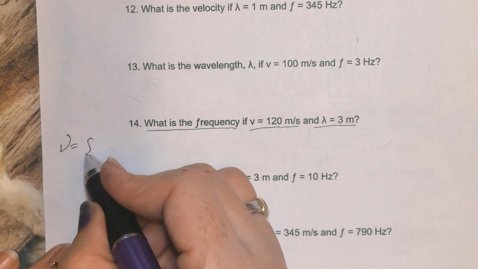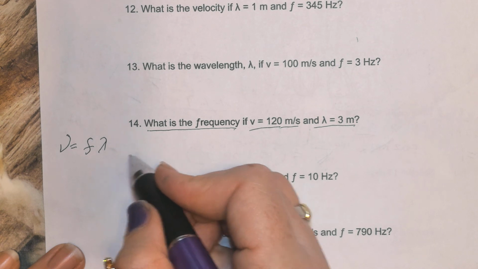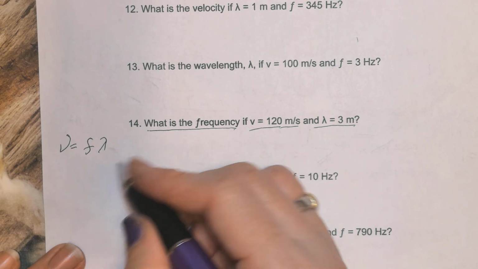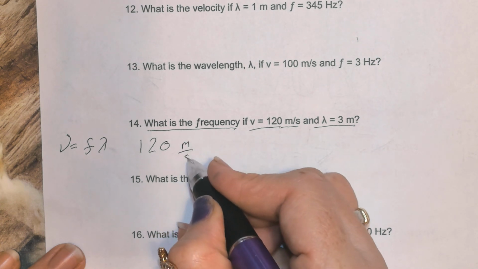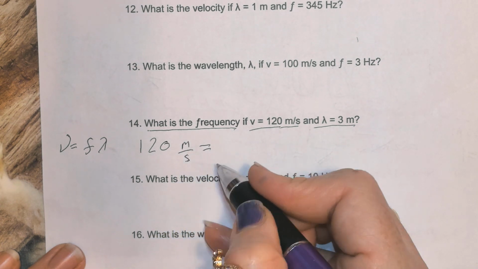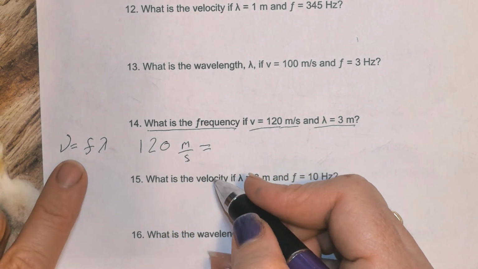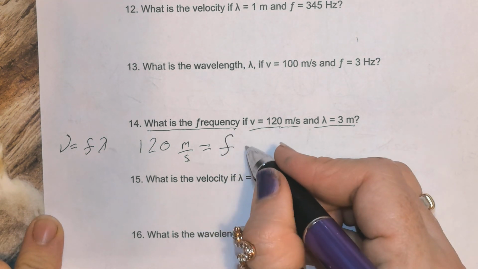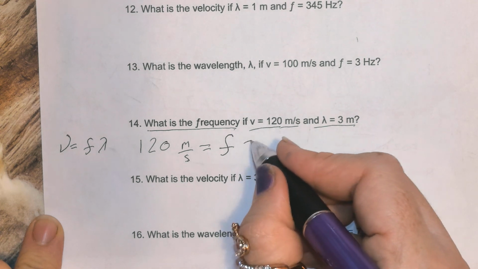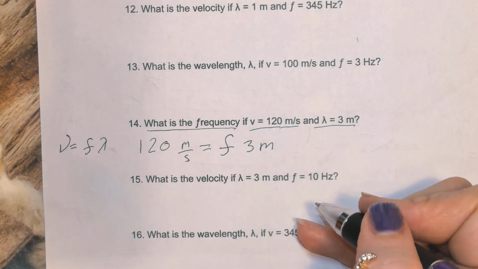Velocity equals frequency times wavelength. Now put in what you know. The velocity is 120 meters per second, and that must equal frequency, which is unknown, times wavelength, which is 3 meters.